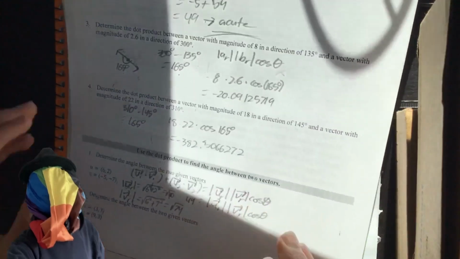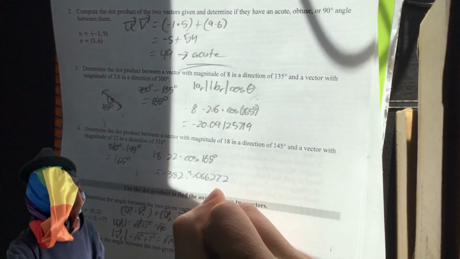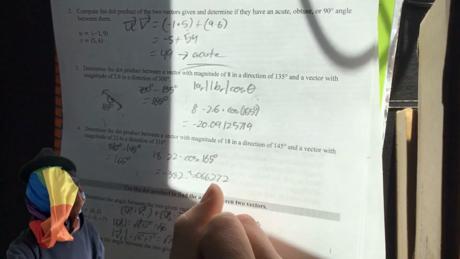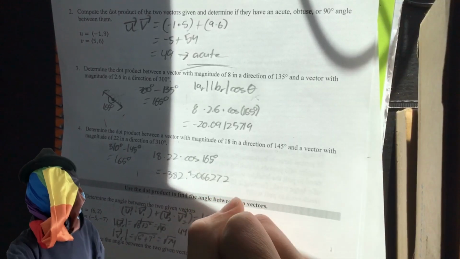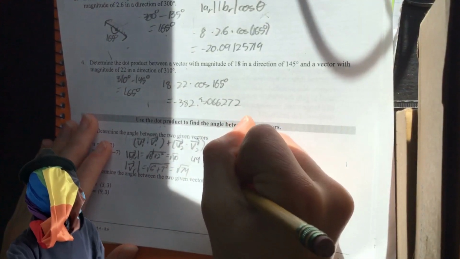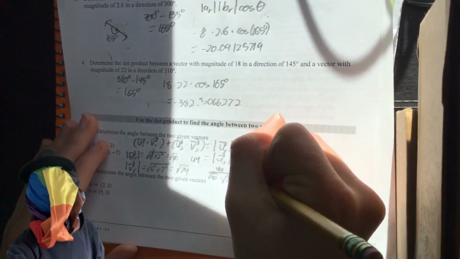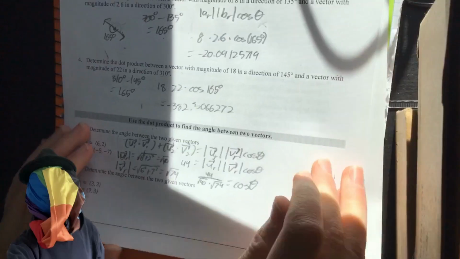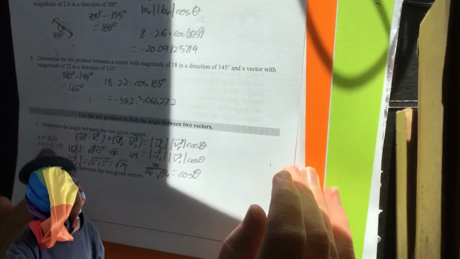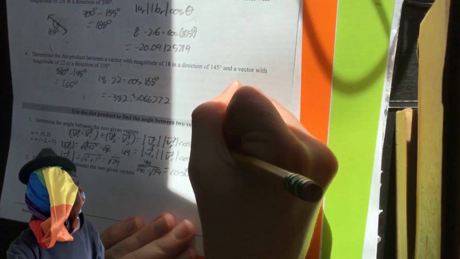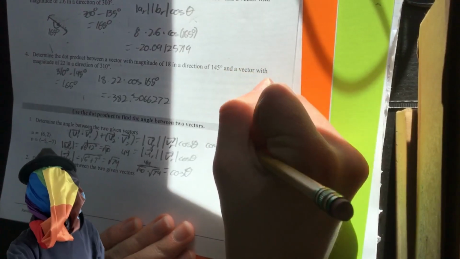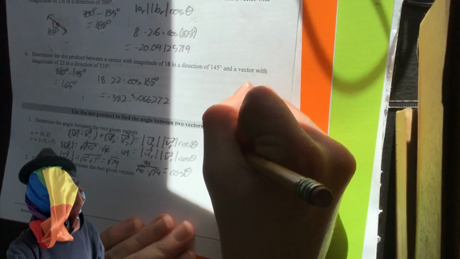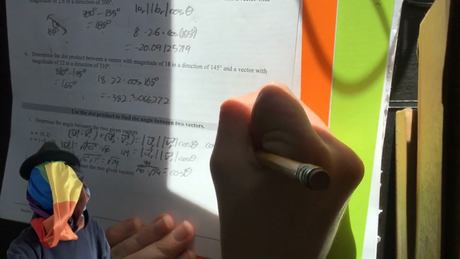Now we go 44 over root of 40 times the square root of 74 equals cosine of theta. So now we just go cosine inverse of 44 over the square root of 40 times the square root of 74.